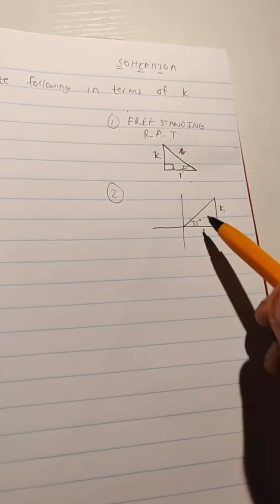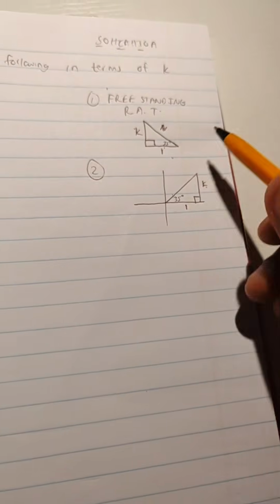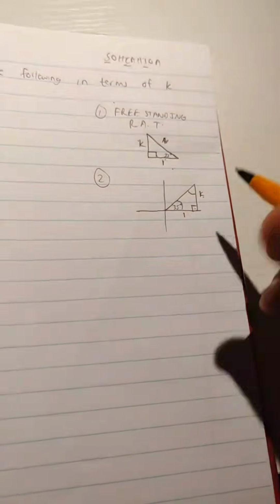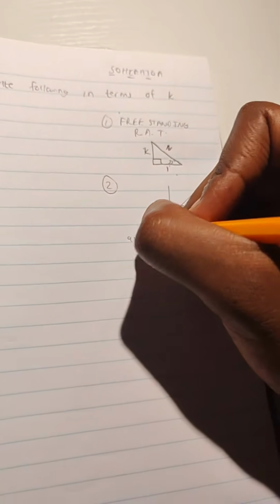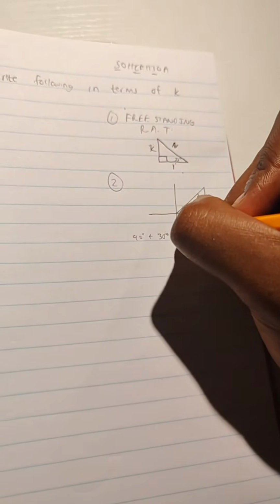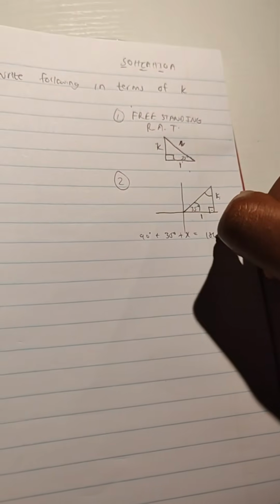Then let's make sure we have all angles and all sides. So 35 degrees, then 90. What's missing here? 90 degrees plus 35 degrees plus the angle that we want is equal to 180.